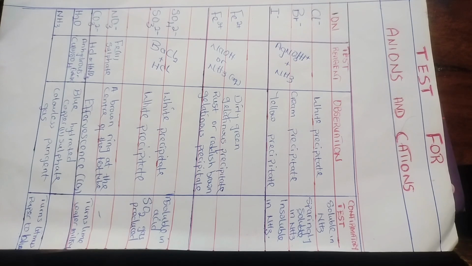So if you are carrying out an experiment or you are answering a question and you see sodium hydroxide or ammonia as the test reagent, what should be at the back of your mind is that they are testing for the iron 2 ion or the iron 3 ion. Now the observation will tell you which of the ions is present in the test sample.